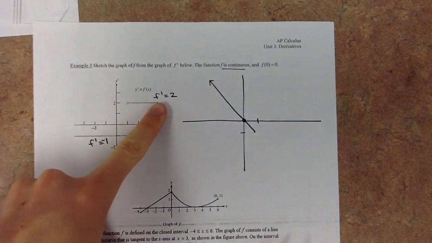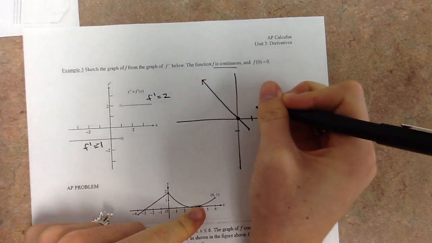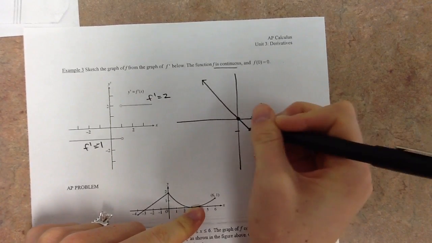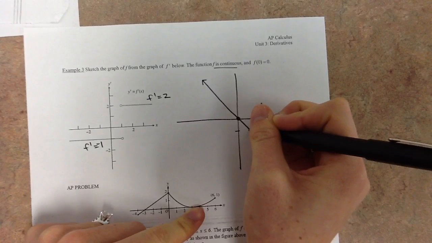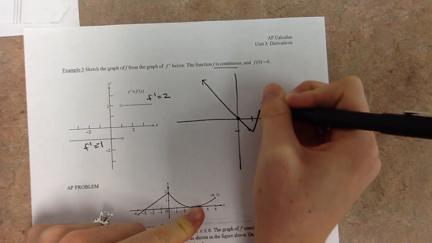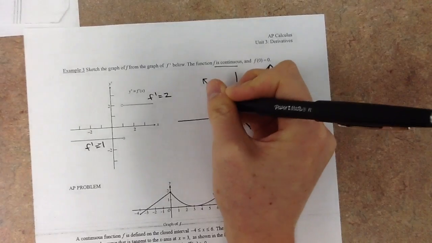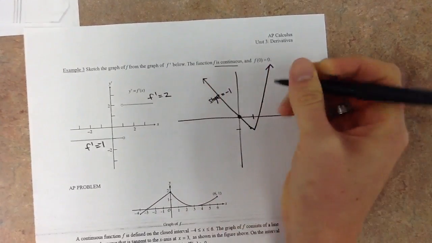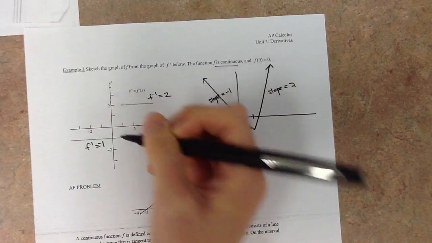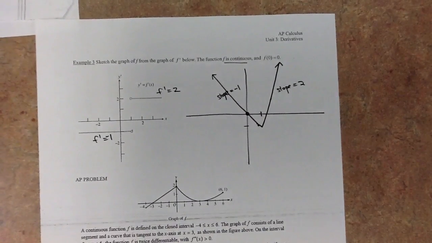And then from 1 over to the right, I have a slope of +2. So from here, I want to make sure I go from this point up 2 units and over 1. Whoops, this needs to go a little lower. So then I want a slope of +2 over to the right. All right, so I have a slope of -1, and then over here I have a slope of +2. Now notice here, I have no derivative, and that's what it shows right here, because my left derivative does not equal my right derivative.